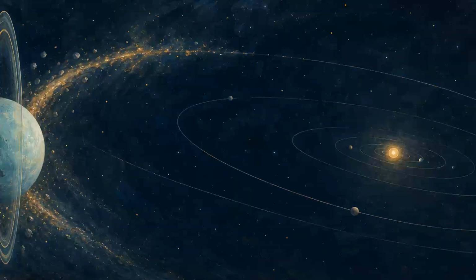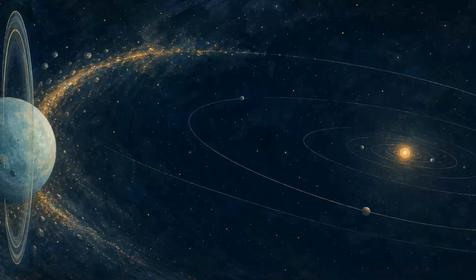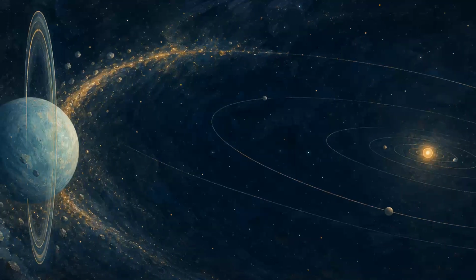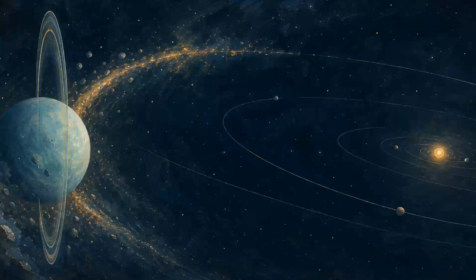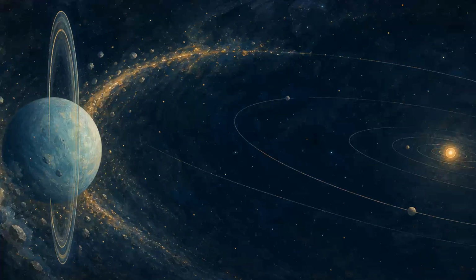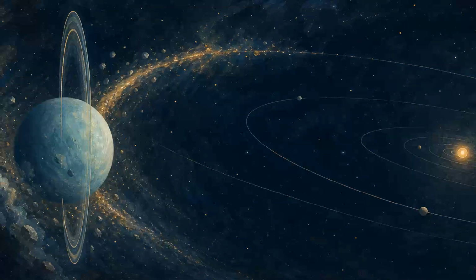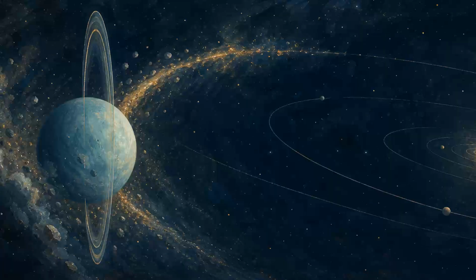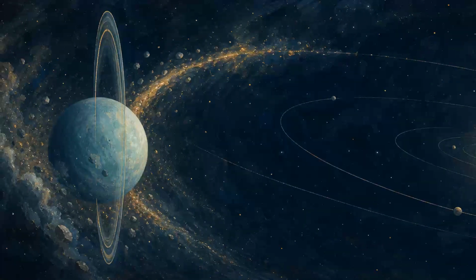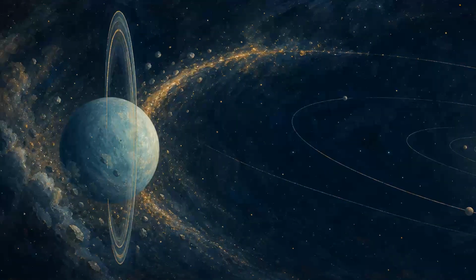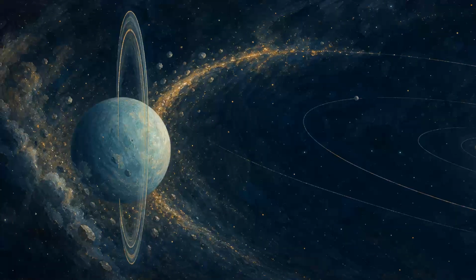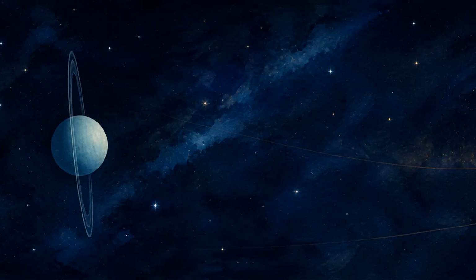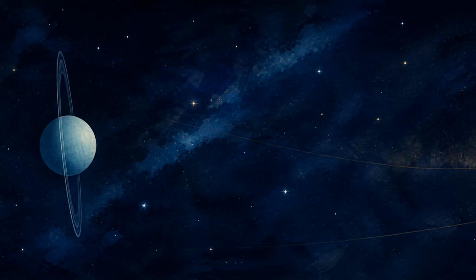A major collision early in its history is one possible explanation, though the precise origin of the tilt remains a subject of research. One Uranian day lasts about 17 hours. One Uranian year lasts 84 Earth years. For nearly a quarter of that long orbit, one pole leans broadly toward the Sun, while the other faces away. The seasonal pattern unfolds across human lifetimes, and each season lasts about 21 Earth years.